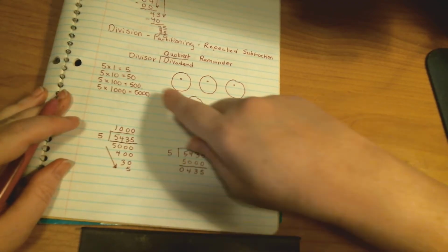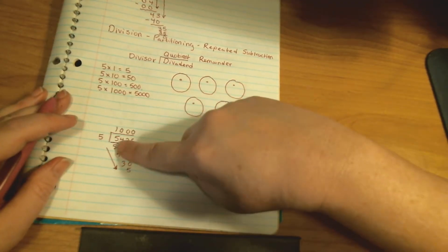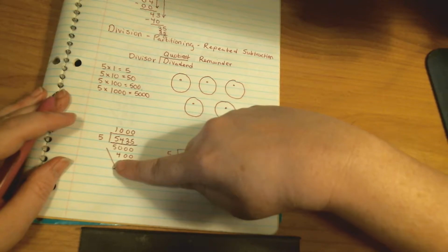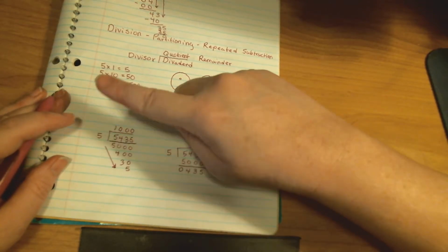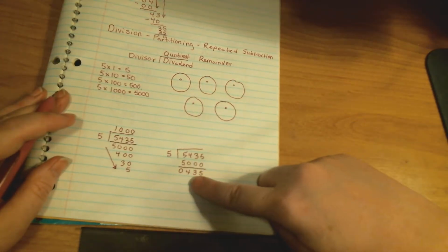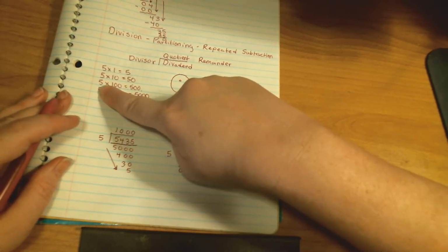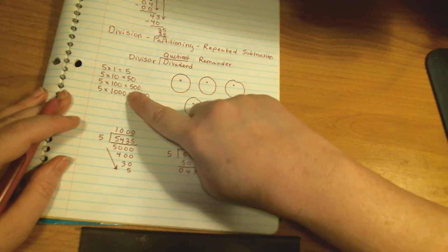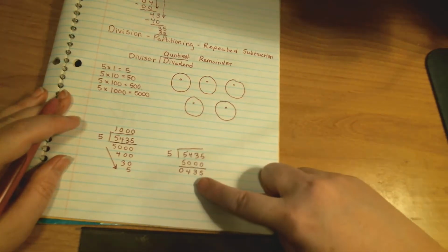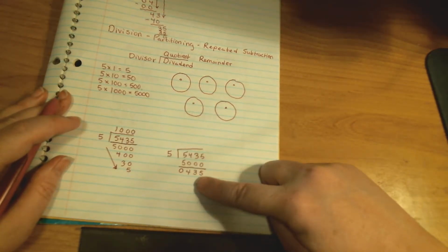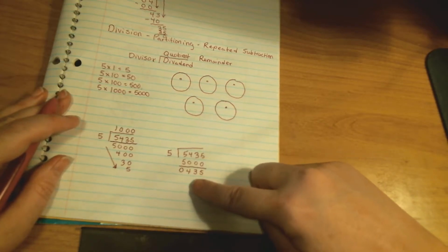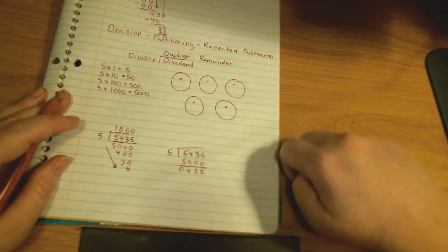So then the next thing we look at is, okay, I'm in the hundreds spot. Right now I have 435. If I pass out 100 at a time to 5 groups, it's going to use up 500. 435 is less than 500, so we can't pass out 100 at a time.